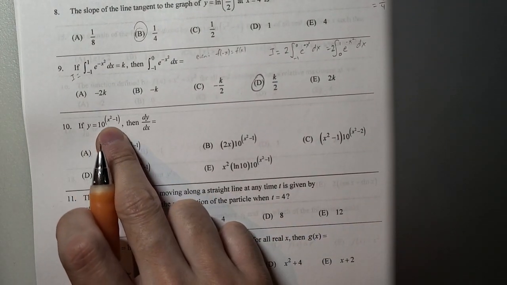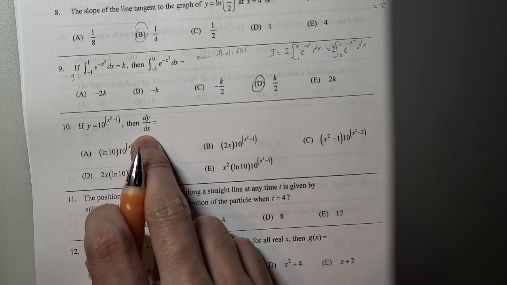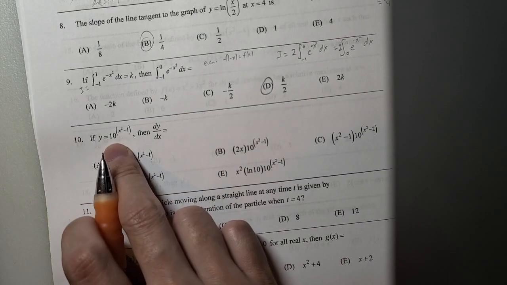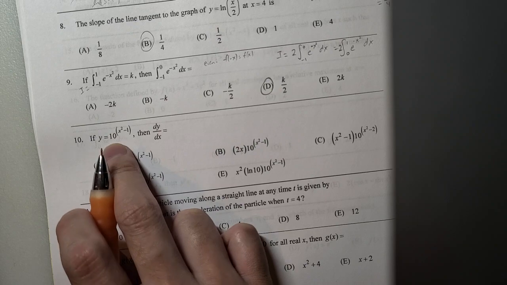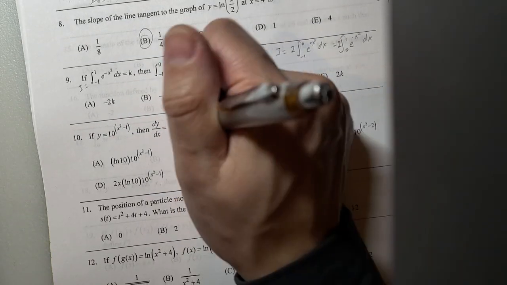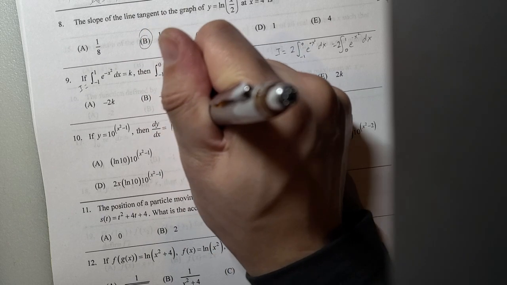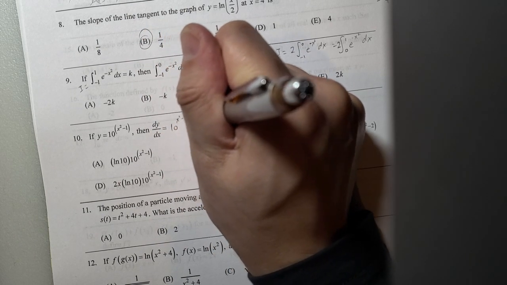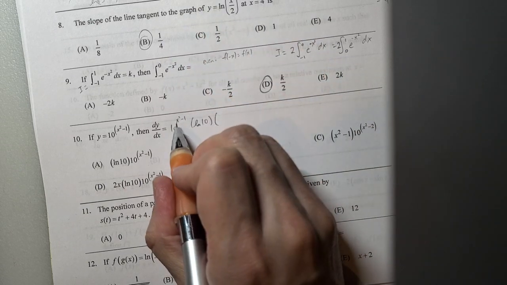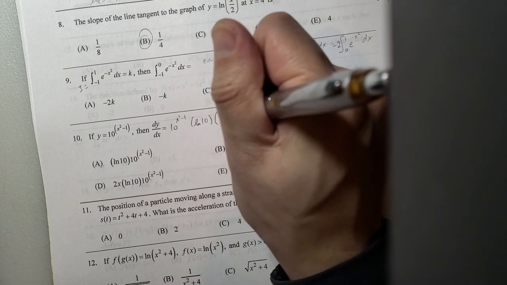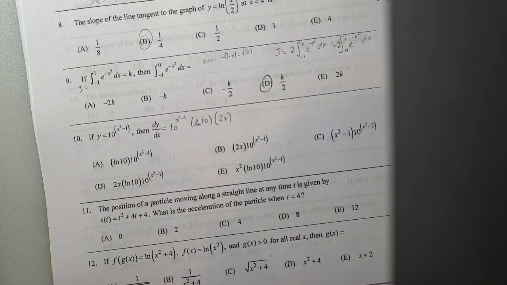If y is 10 to the x squared minus 1 power, then dy dx is equal to what? We just use chain rule here. How do we differentiate 10 to some exponent? That's not e. If you remember it, it's 10 to the x squared minus 1 times ln of the base, so ln 10. We need to differentiate the inside because it's chain rule, so times 2x. So, which answer is that? That looks like D.